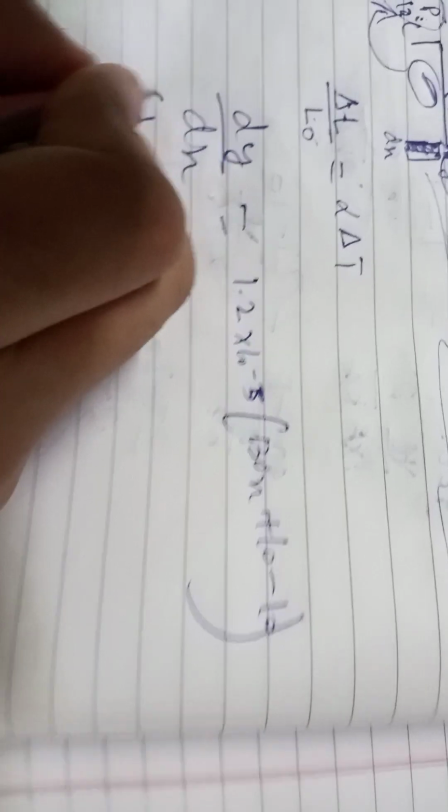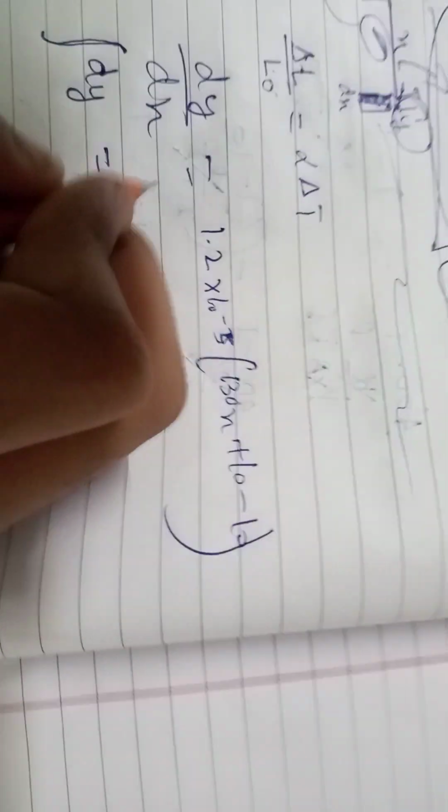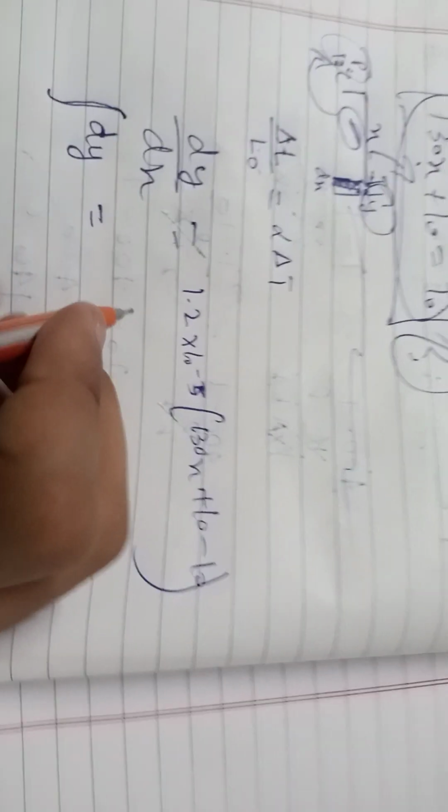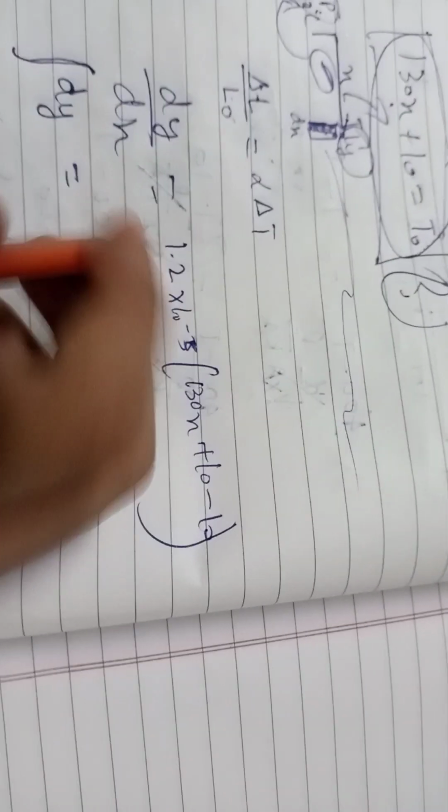Now let me remind you, we were asked the change in length of wire PQ, and the change in length of wire PQ will simply be an integration of dy. Now since we know that this Leibniz notation is very flexible, we can absolutely send dx over here.